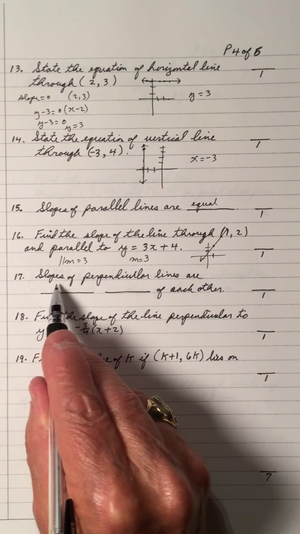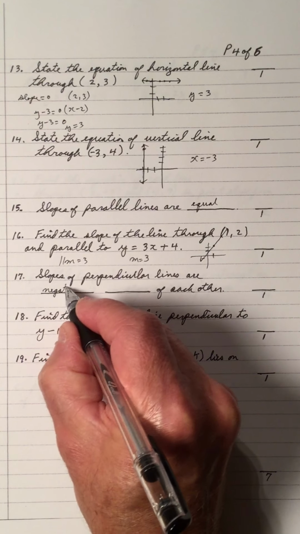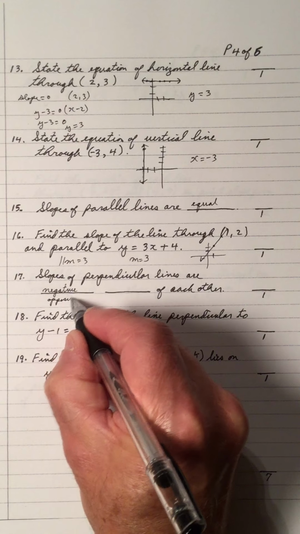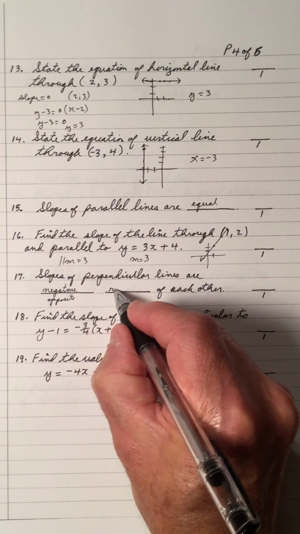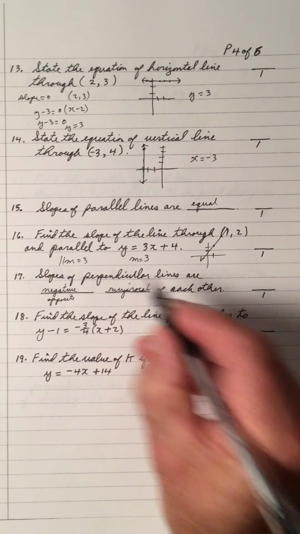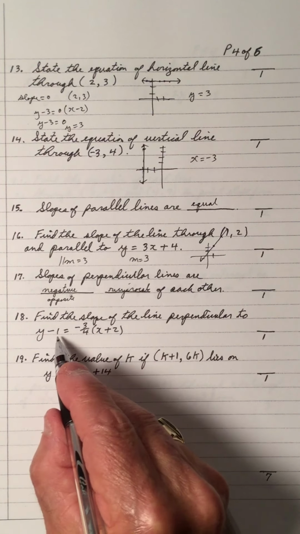17. The slopes of perpendicular lines are the negative, or some people call it opposite, reciprocals. Negative reciprocals of each other. Find the slope of the line perpendicular to this line.